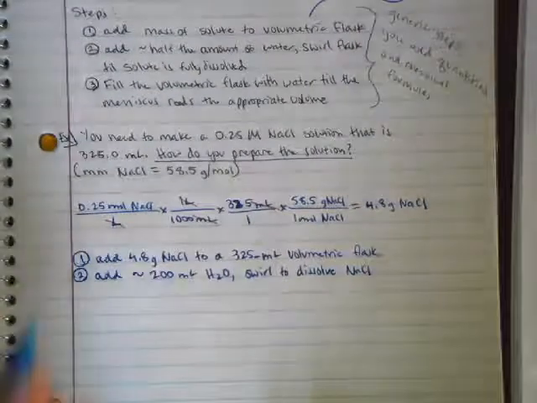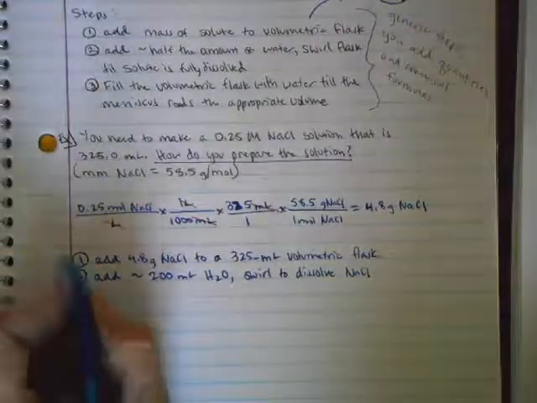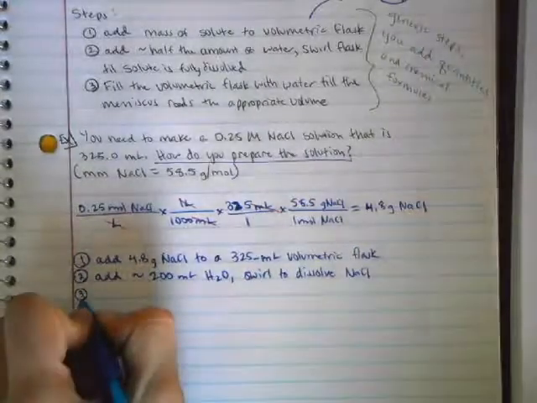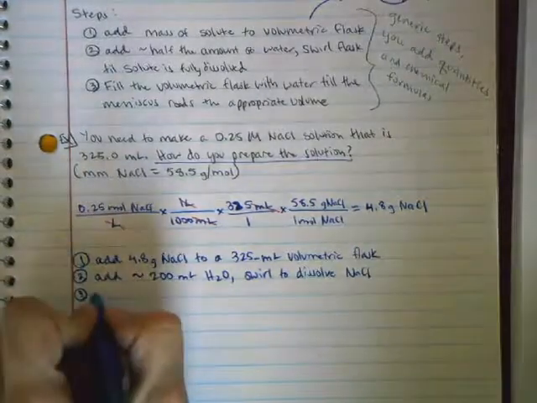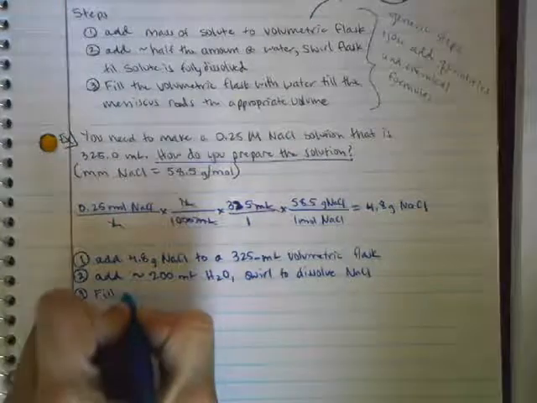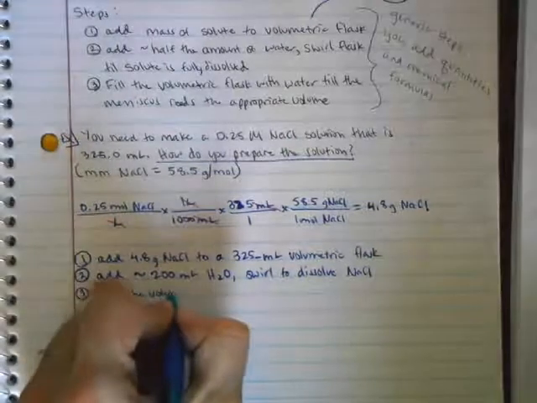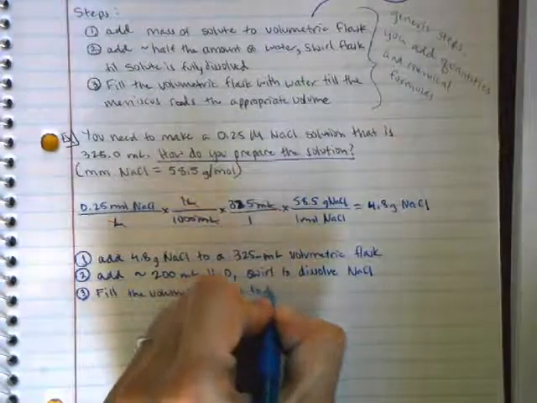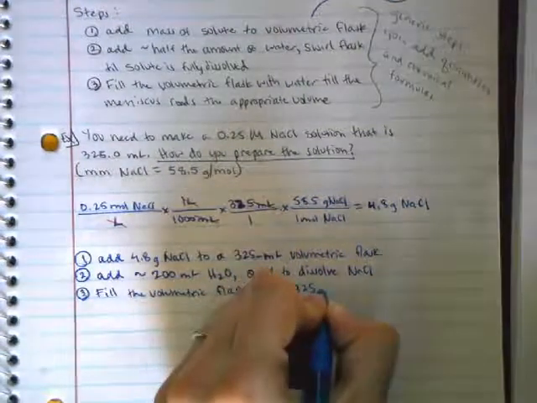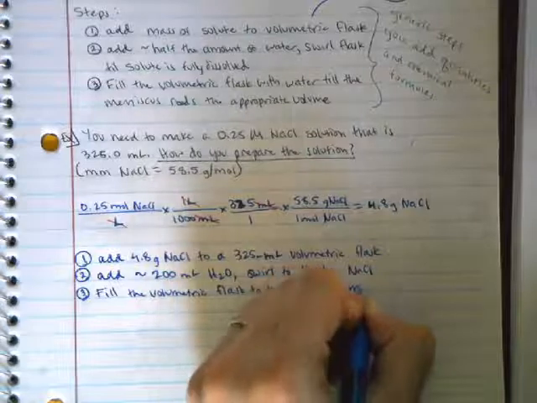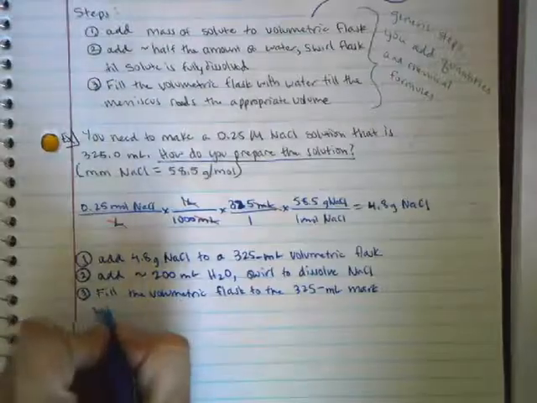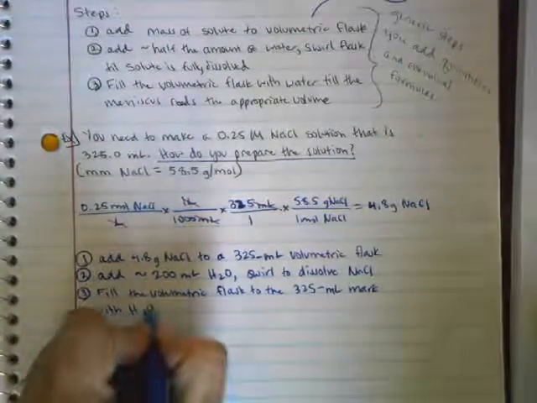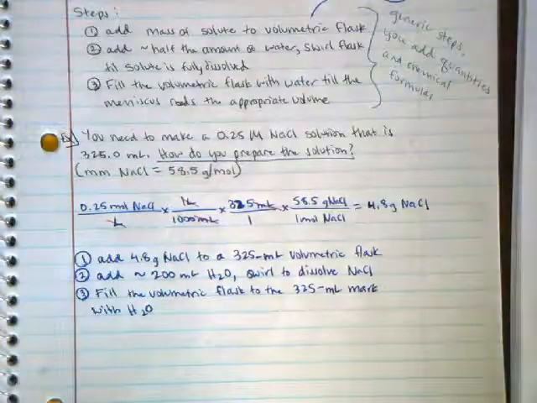And then step 3, once your salt is fully dissolved, you just fill the volumetric flask to the 325 milliliter mark with H2O. Not hard at all.